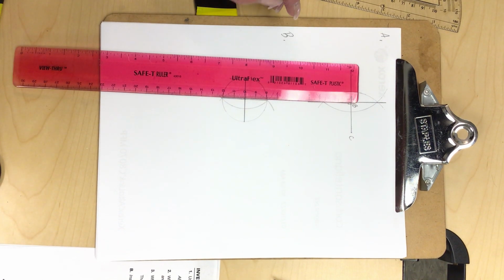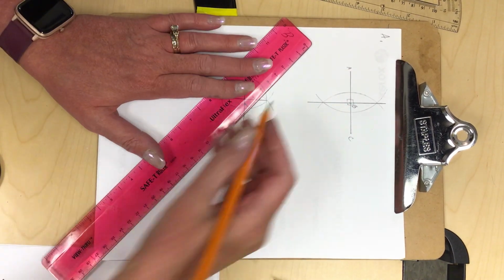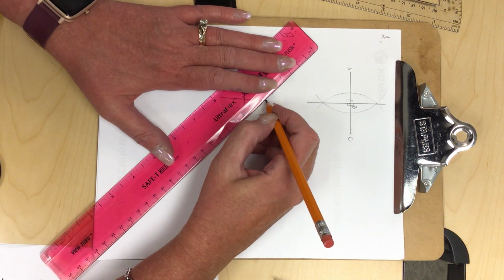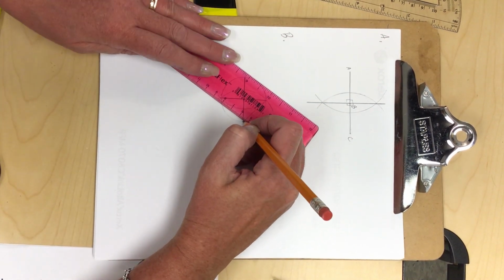The same thing for the other, draw a bisector as in activity A. Now, two diameters divide the circle into quarters. Draw chords between the endpoints of the two diameters. So like from here to here, and from here to here.